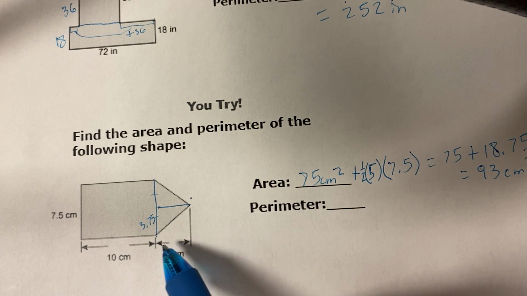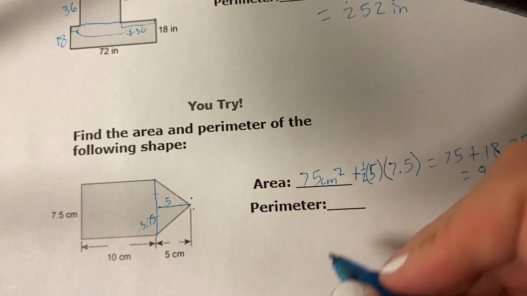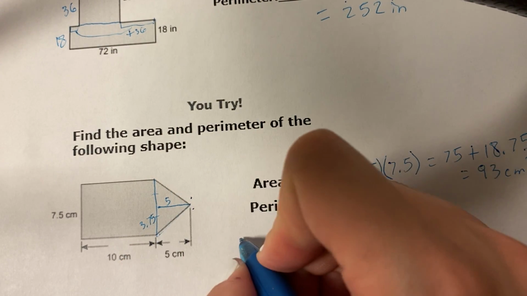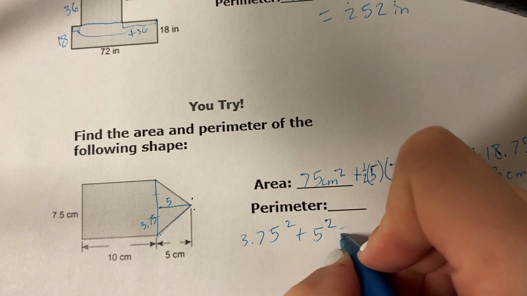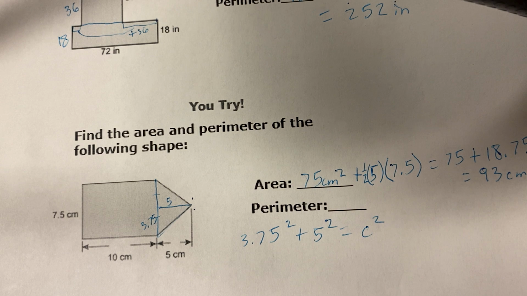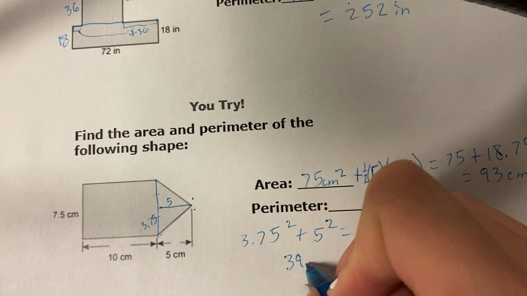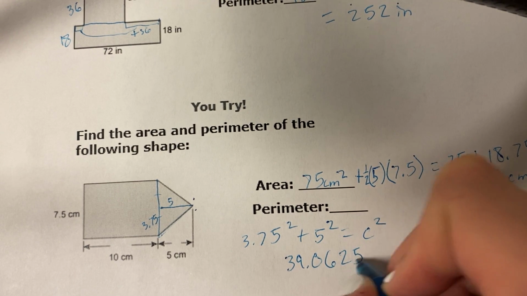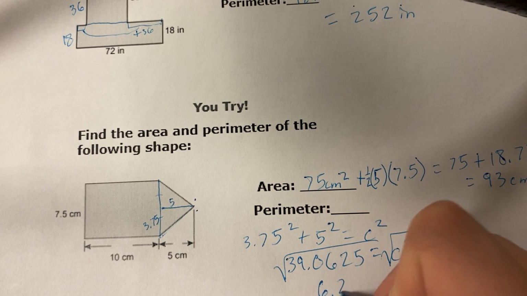And then our height is 5, okay? So to figure out what this is, I have to do 3.75 squared plus 5 squared is equal to c squared. Sorry, this should have been 39.0625 equals c squared. We'll take the square root, and this is 6.25.